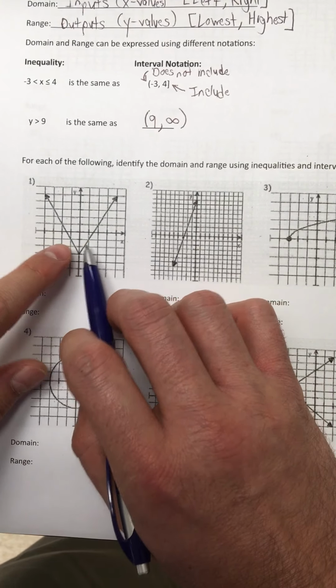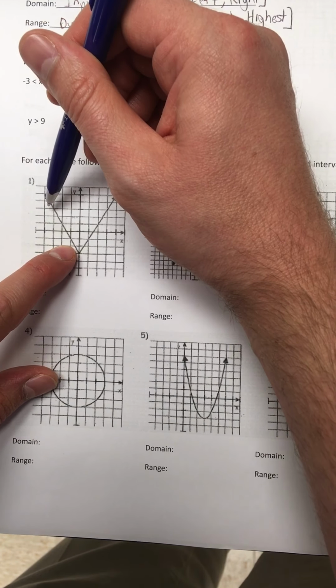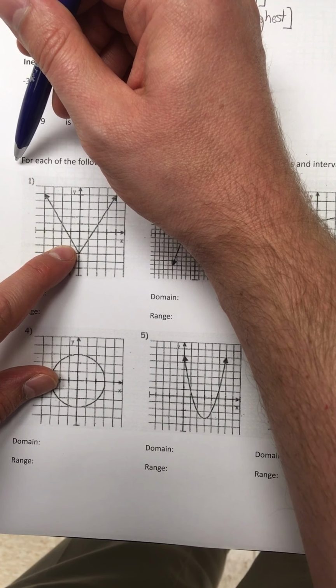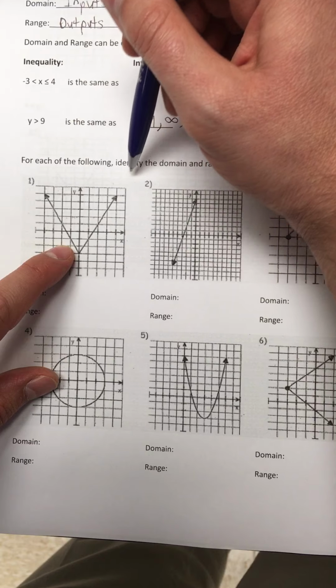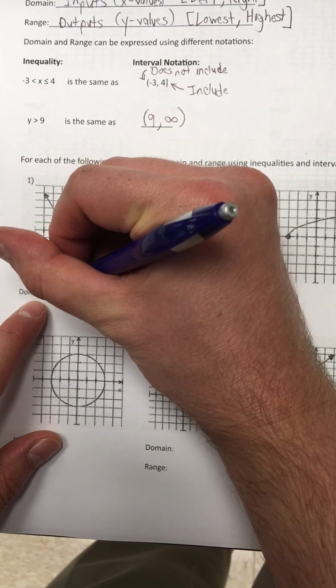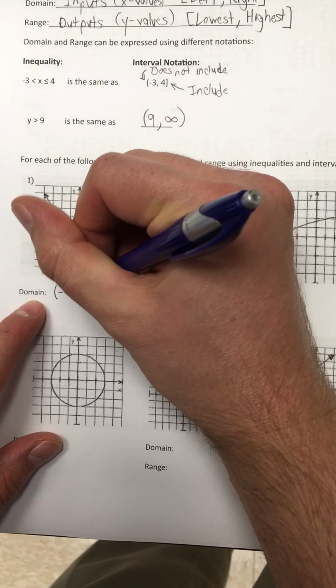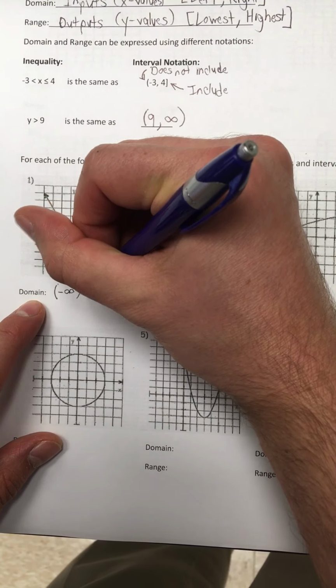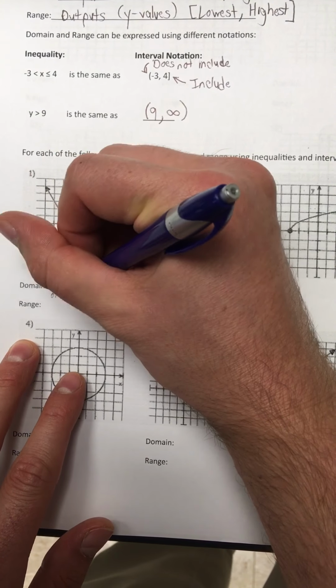So looking at just how far left and right it goes, if I just trace this to the left, all right, would I stop somewhere or would I keep going forever? I'd keep going forever. What about going to the right? Would it stop or would it keep going forever? Forever. So the domain, I would say, furthest left is -infinity because it goes to the negatives, and then to the right, it's going out to positive infinity. Or you can write all real numbers.